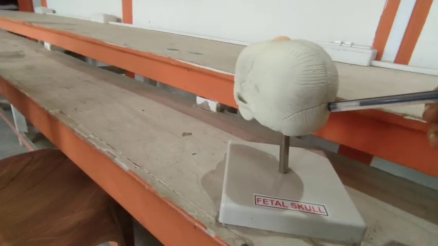Next is the posterior fontanelle, and it is formed by the junction of three suture lines, that is the sagittal suture anteriorly and the lambdoid sutures on either side. It is triangular in shape and measures about 1.2 cm. Its floor is membranous but becomes ossified early.